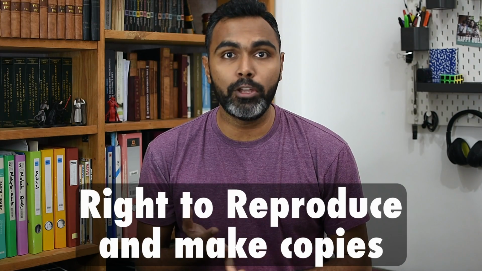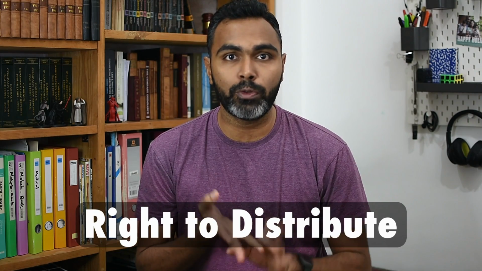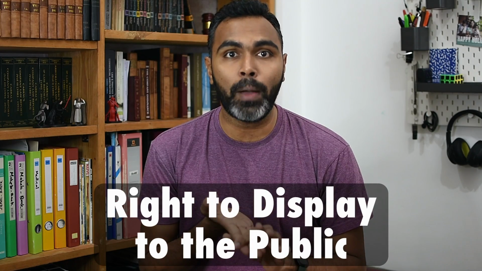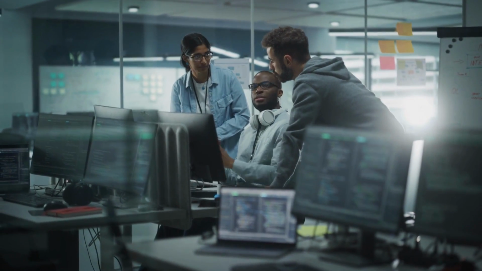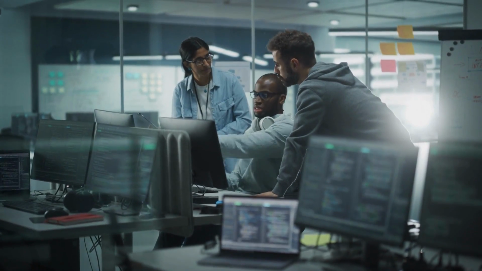Now, if you are the owner of the copyright of a computer software, then the law grants you several rights as the owner of that copyright. These rights include the right to reproduce and make copies of the software, to distribute the software, to make derivative works of the software, and to publicly display the software. But it's also important to note that the ownership of a copyrighted software might not always be with the creator of that software. For example, if the creator of the software develops the software as part of his or her employment, then the owner of the software will usually be the employer. Or if the software has been commissioned by a third party, then that person will usually be the owner of the copyright and not the person who created the software.